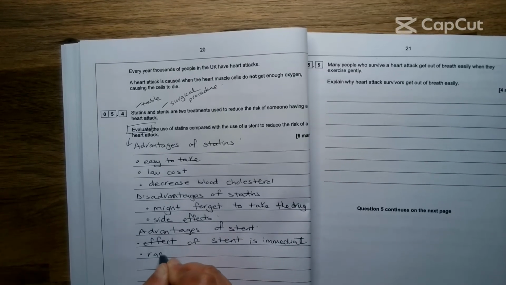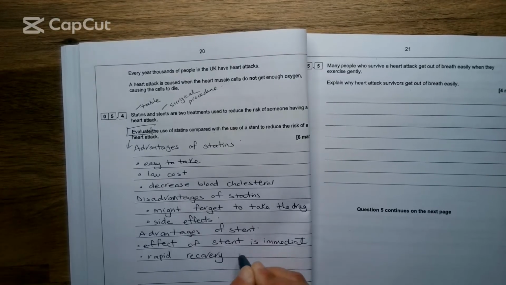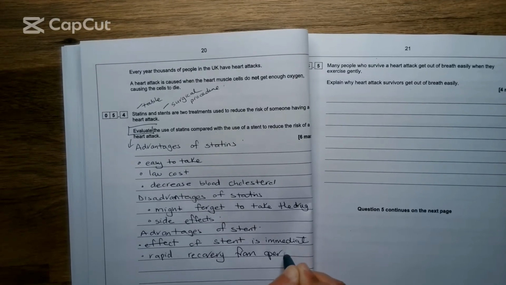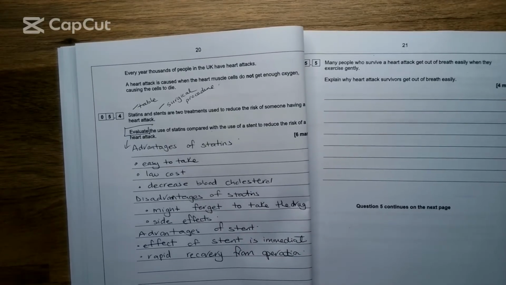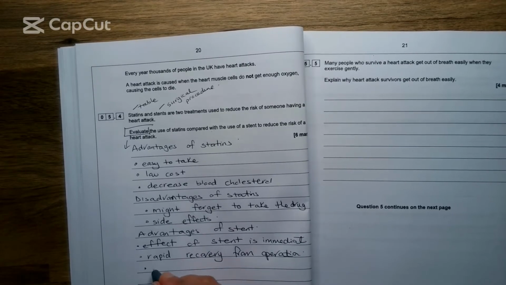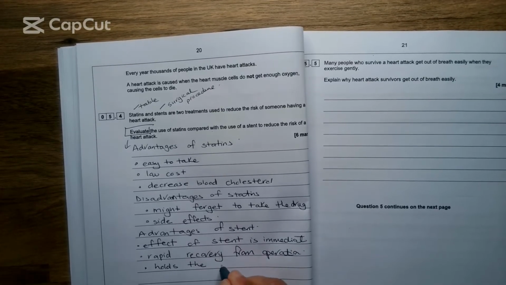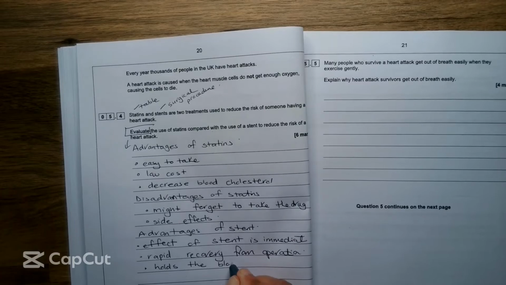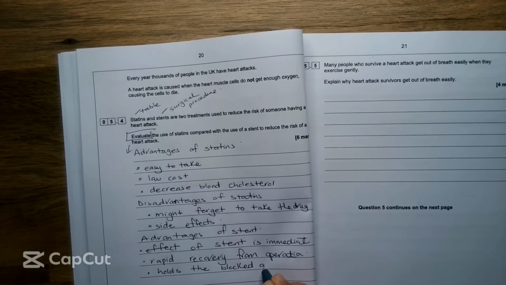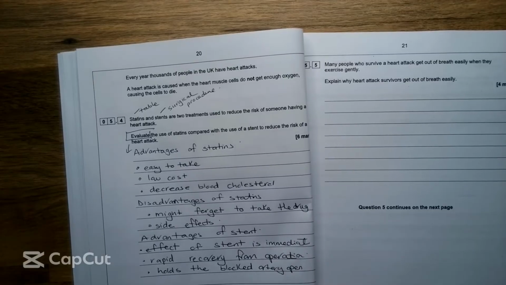Involves a rapid recovery after the operation. And what's the purpose of a stent? It holds the blocked artery open. So you can mention that. Holds the blocked artery open, keeps the blocked artery open.